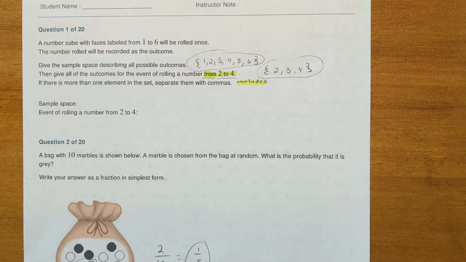This lesson covers the probability of simple events. Number 1. A number cube with faces labeled from 1 to 6 will be rolled once. The number rolled will be recorded as the outcome. Give the sample space describing all possible outcomes.